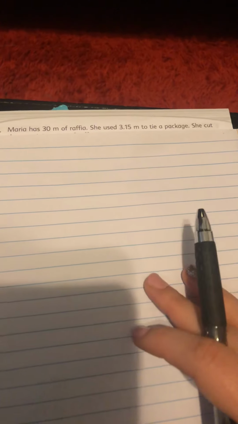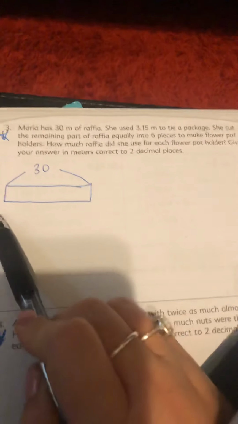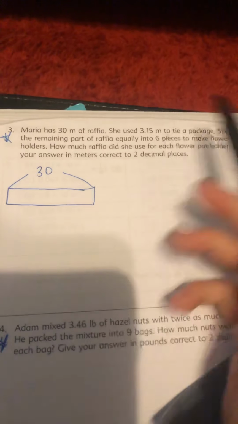The reason we start breaking it into one sentence at a time is because I even get overwhelmed. I read this and I'm like, oh gosh, there's a lot of numbers at me, and I'm not sure what they asked me to do. So just break it down. This first sentence says Maria has 30 meters of raffia, which is like string. So I make my bar and I see this whole bar. She has 30, just the first sentence, got that.